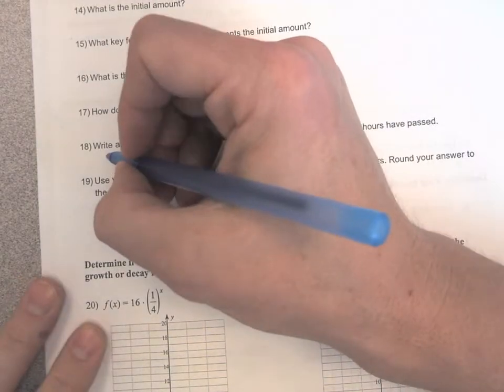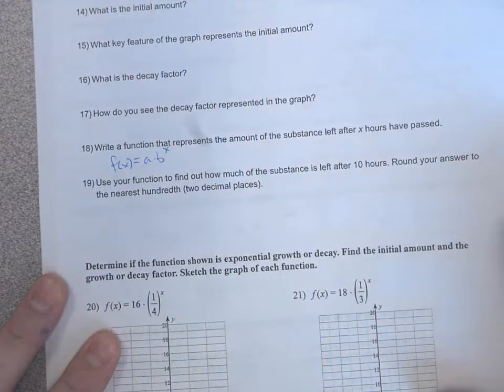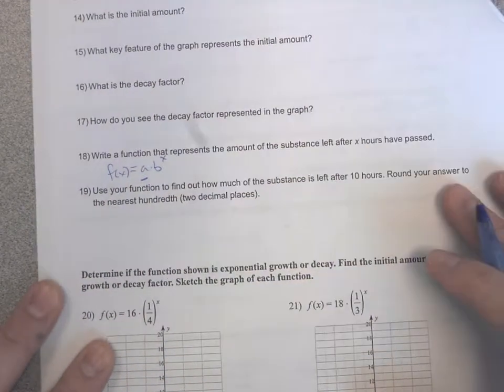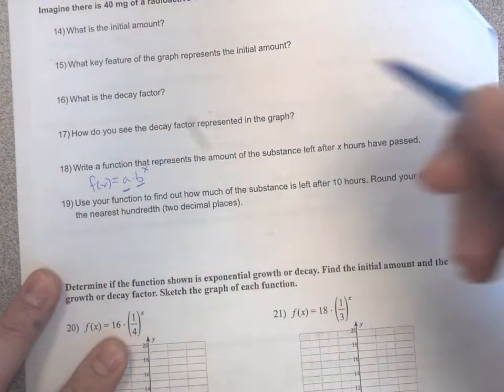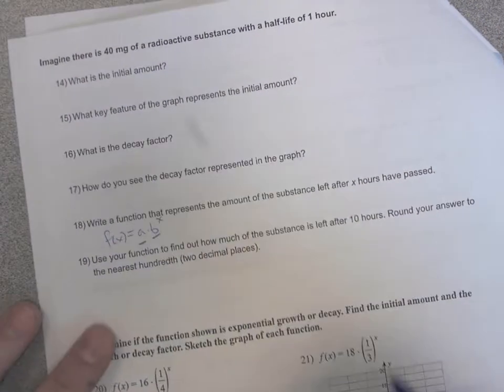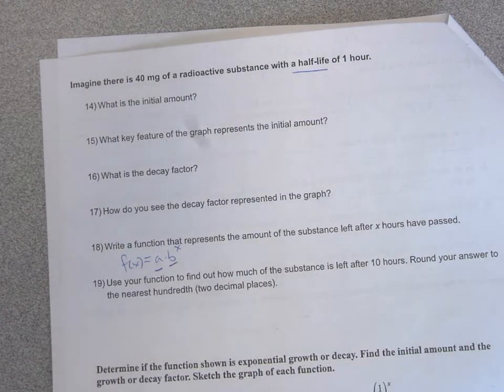Remember, the function is going to look like something like this: f of x equals a times b to the x. Here's your initial amount. Okay, you can look at a previous page and find out what that is. Here is your decay factor. It's the number you're multiplying by. Now, the trick here is that we're talking about half-life, right? So it doesn't specifically tell you what your decay factor is, but if you're halving something, you have to multiply by a half, right? So that's kind of a huge hint there.